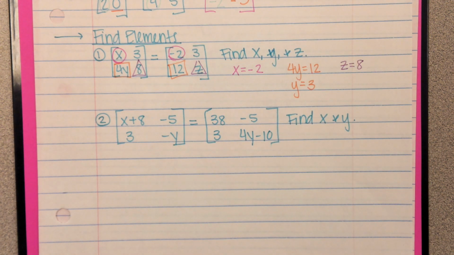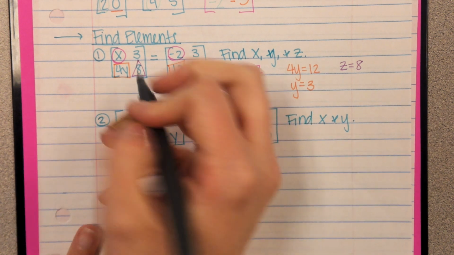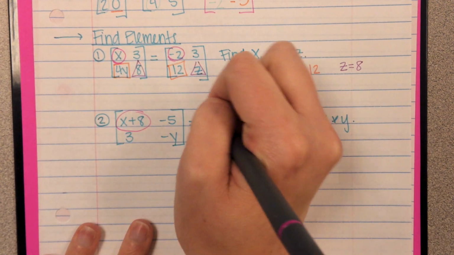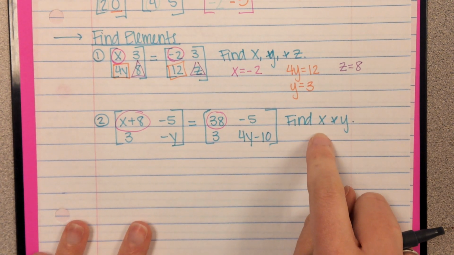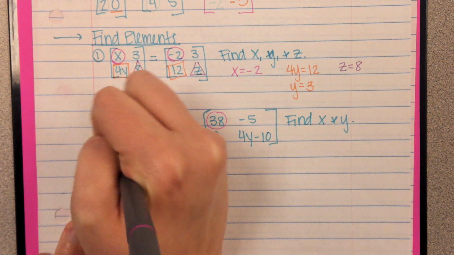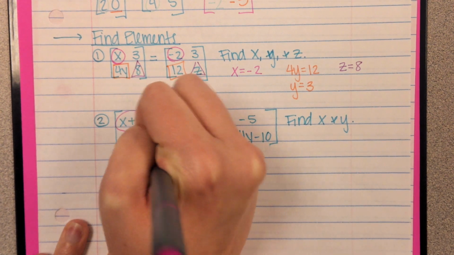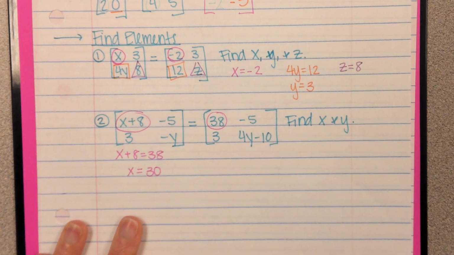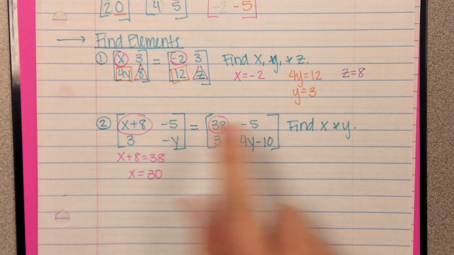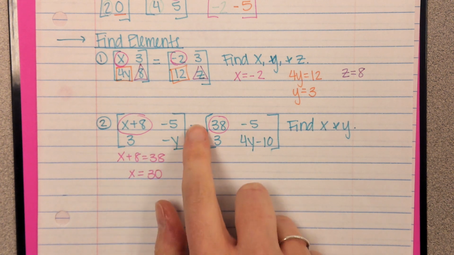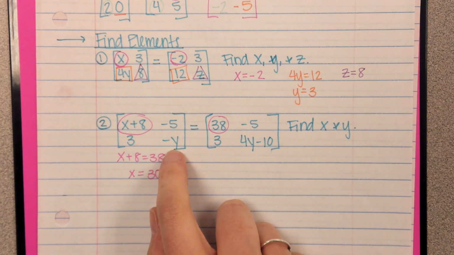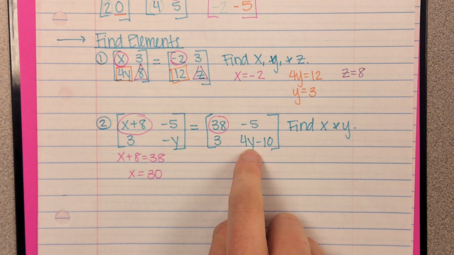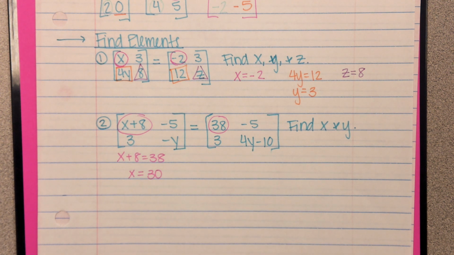Okay, here's another example that's very similar. We just got a little bit more stuff to do. So here I'm given x plus 8 equals 38, and I want to find x. So I'm going to make it a little equation. X plus 8 equals 38. I subtract 8 from both sides and get x equals 30. So x equals 30. Okay, we know -5 is equal to -5, 3 is equal to 3. Then we're given -y equals 4y minus 10. So we can work that out.